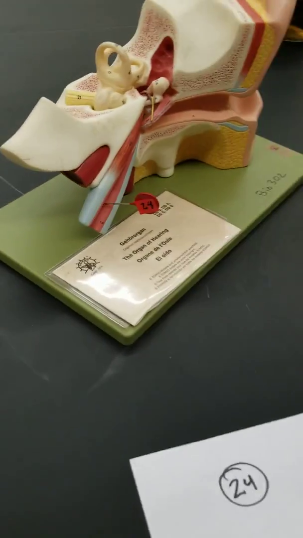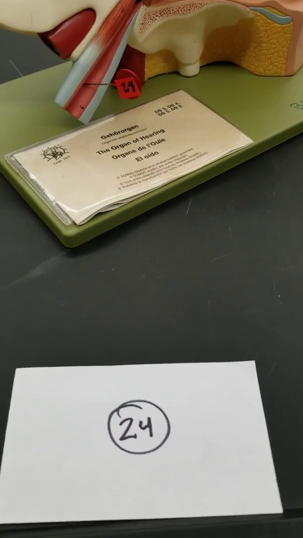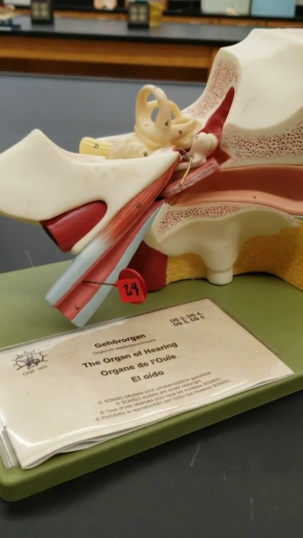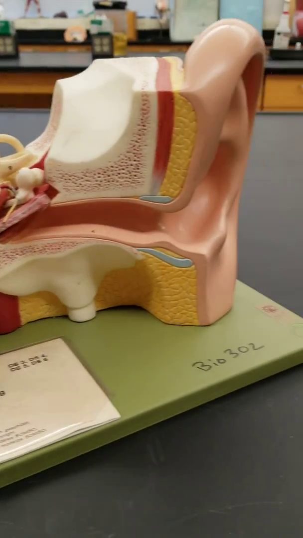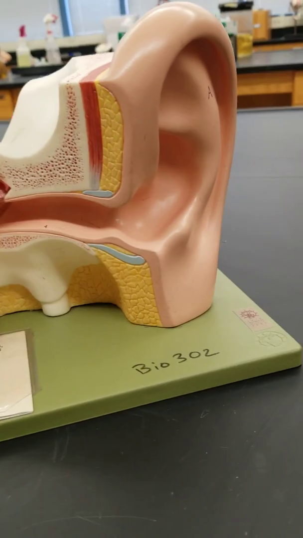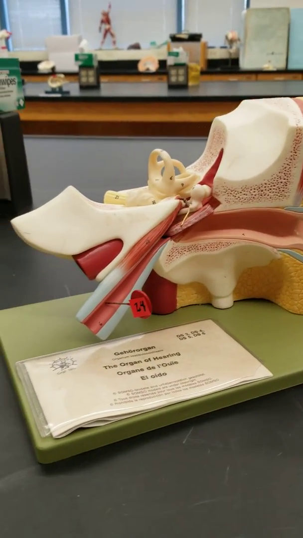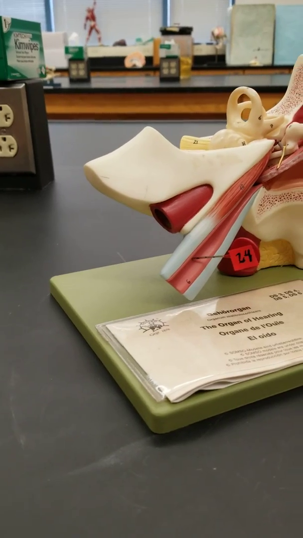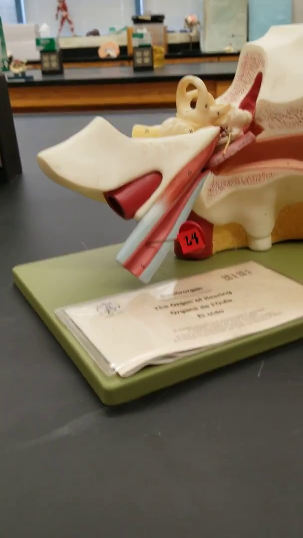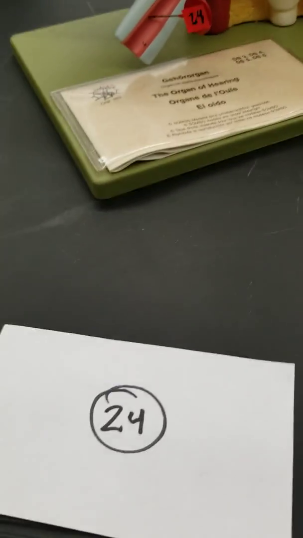Station number 24. There's a bunch of structures present, of course. I'm looking for this one with the pin sticking out of it. What is it called? How does it function? What purpose does it serve?